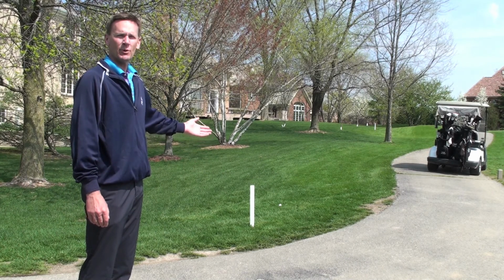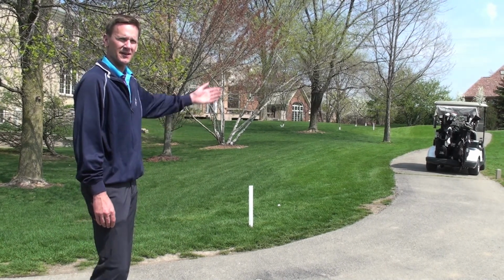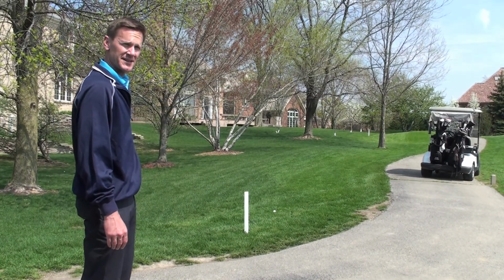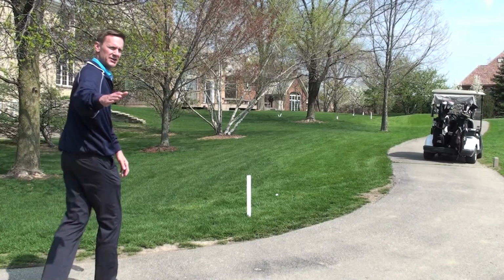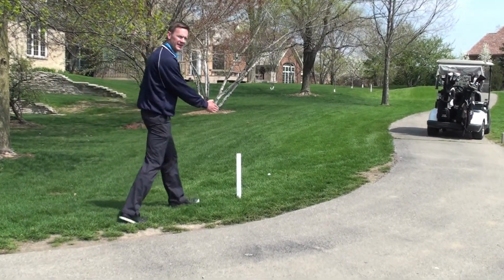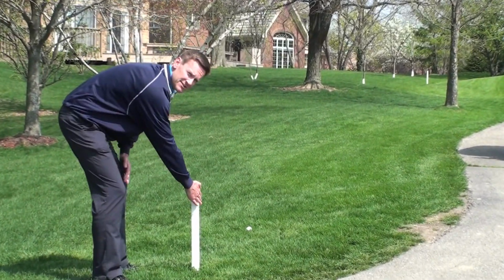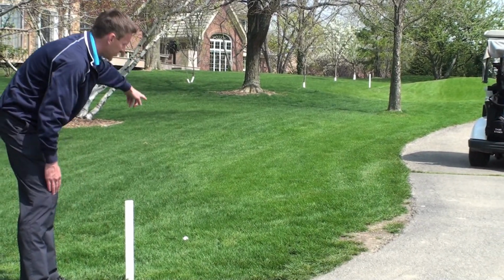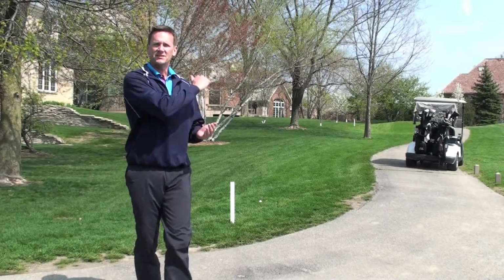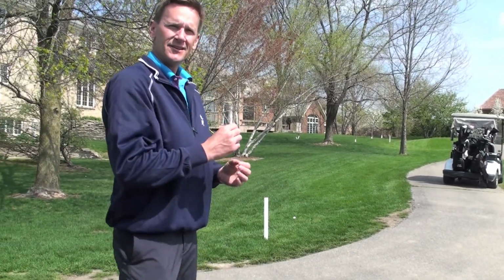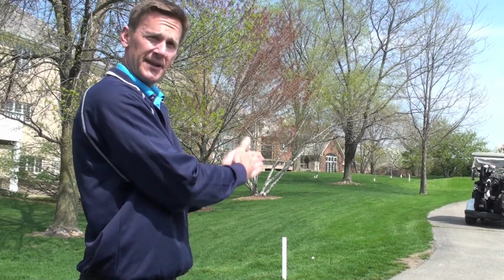Here we need to determine whether this ball is in bounds or out of bounds. This is the course side and this is the house side here on the left. What you need to do is first draw an imaginary line from the interior of the stake to the interior of the next stake. Now, to be out of bounds, the whole ball has to be out of bounds from that line. So it's not from the outside of the stake, it's from the inside of the stake.